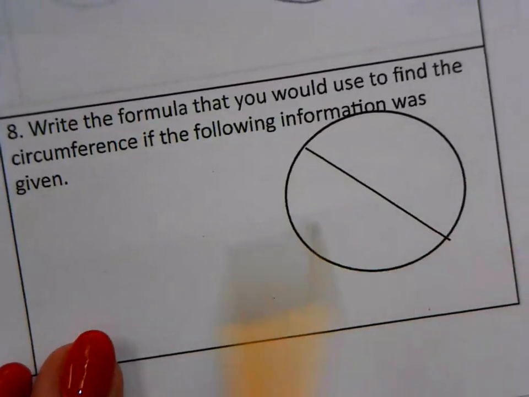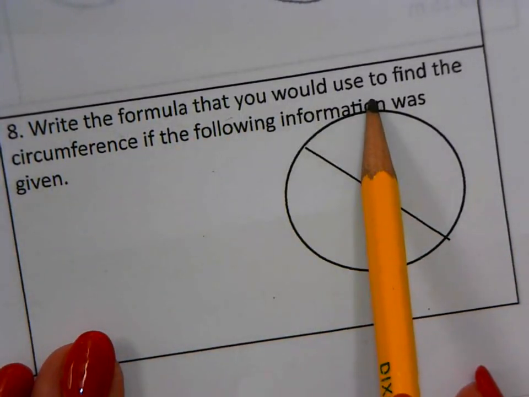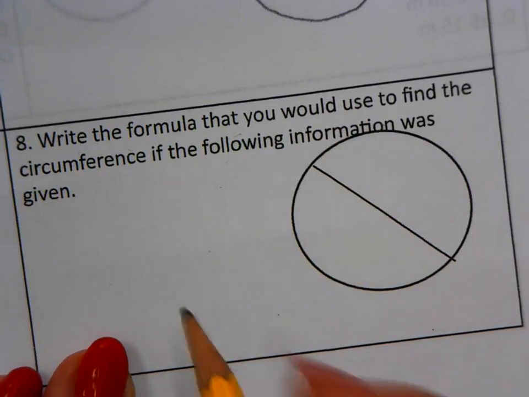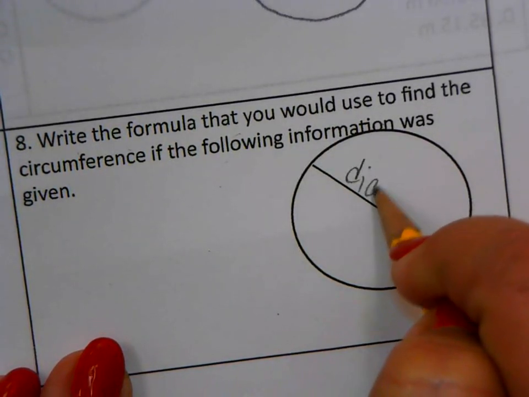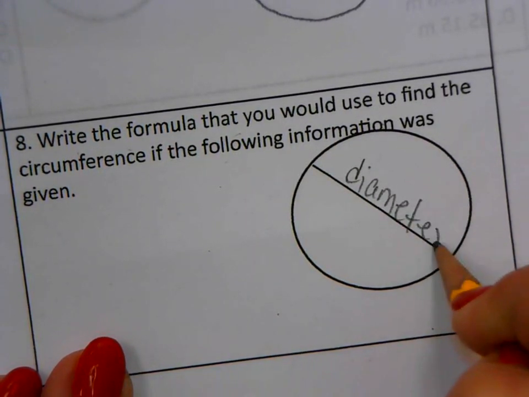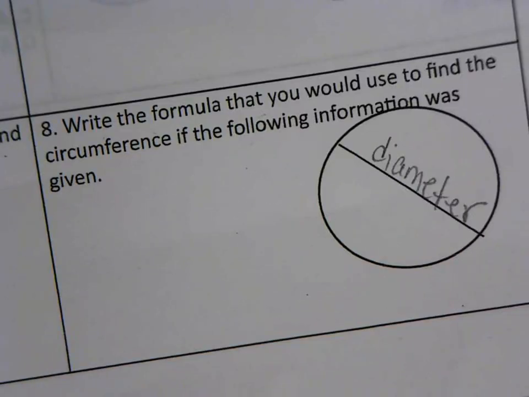And this last one here, 8, write the formula that you would use to find the circumference if the information is given. What's given is the diameter. So what is the formula?